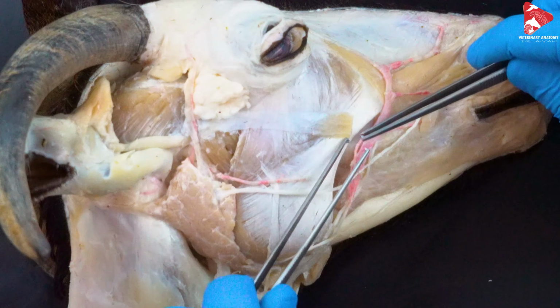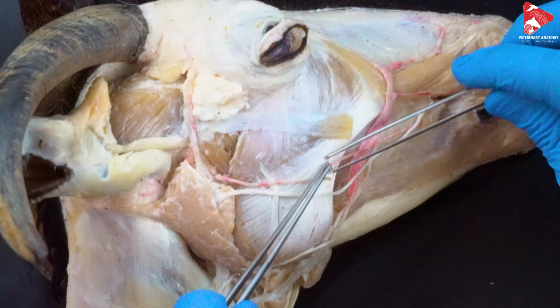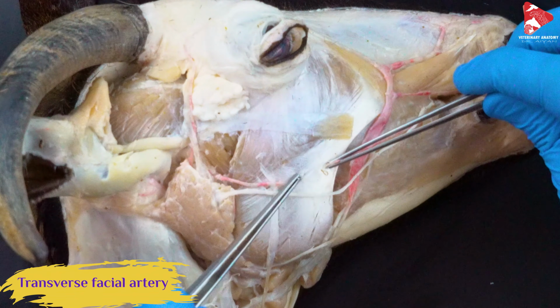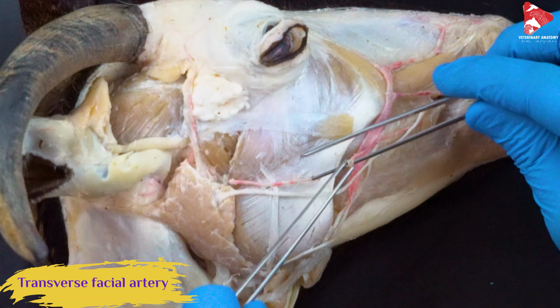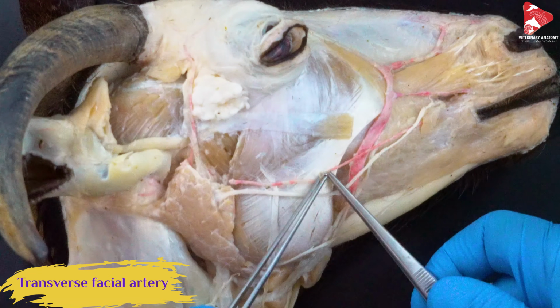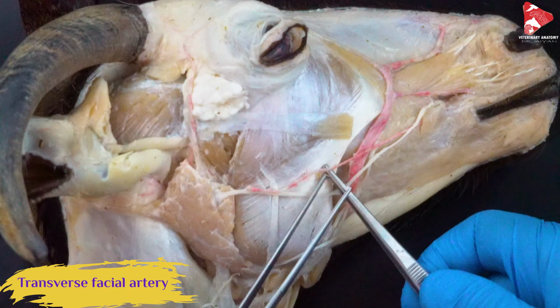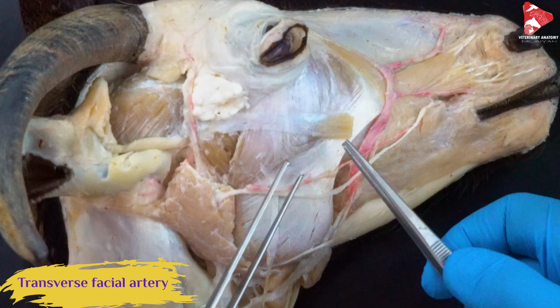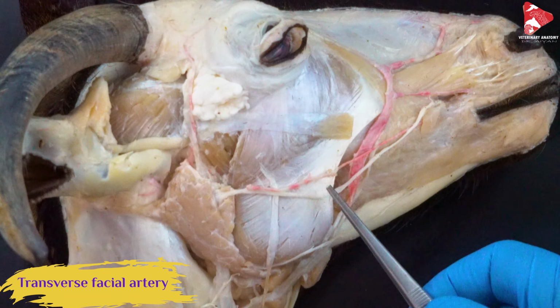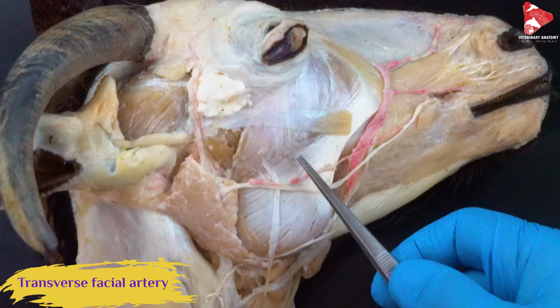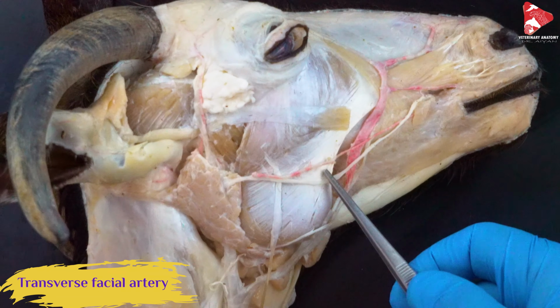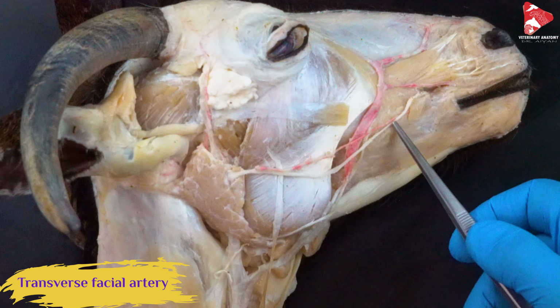Actually, through the other artery we can find here. It's cut at this level. This is the transverse facial artery. This one here, at this level, moving over the masseter muscle, the transverse facial artery.